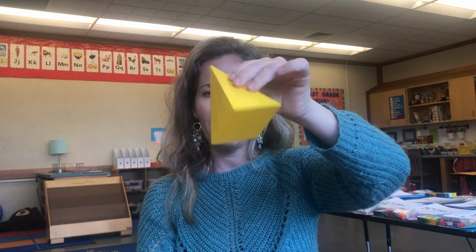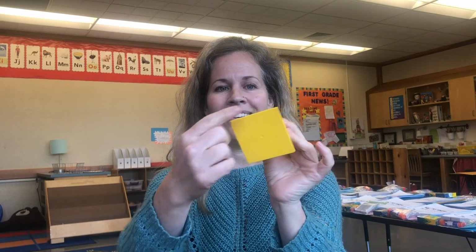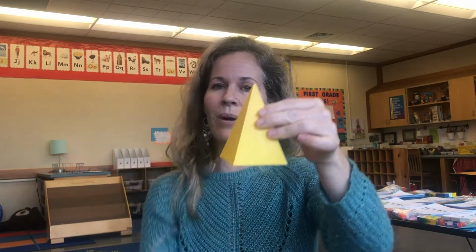And one vertice at the top, just like the cone, but there's more. Can you see the other vertices in the pyramid shape? Here we go. 1, 2, 3, 4 at the bottom, plus 1. That's 5.